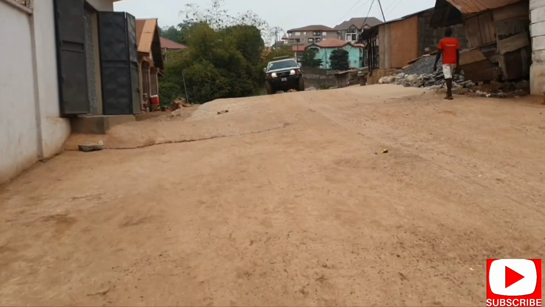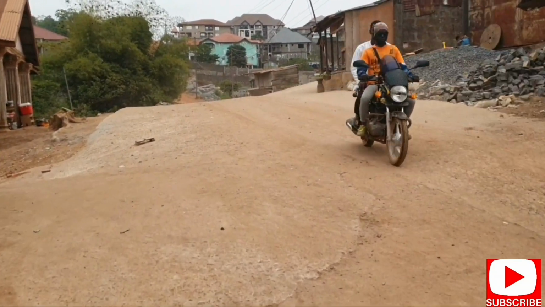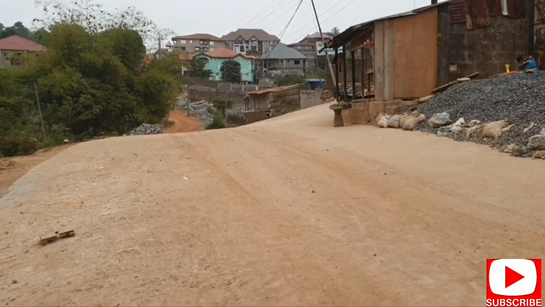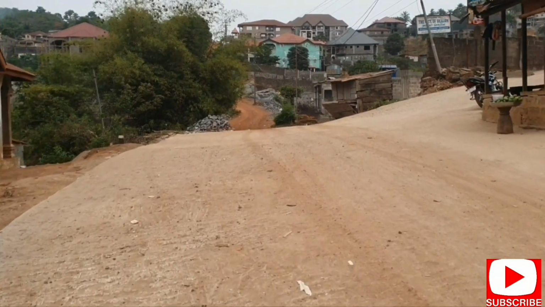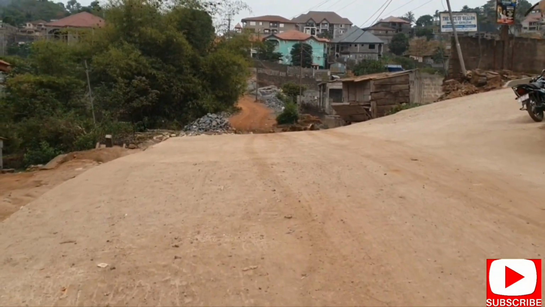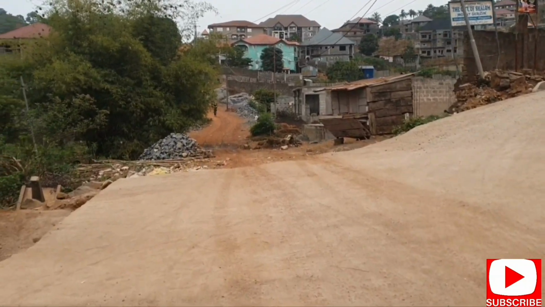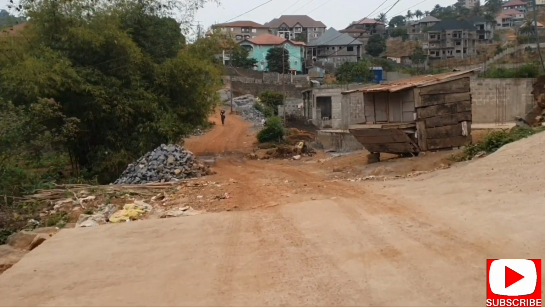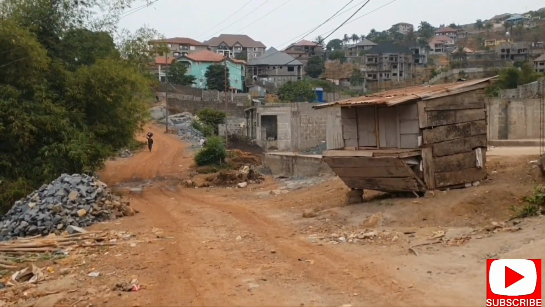As you guys are seeing, it is not tarred, this is concrete all through, but I think it only starts at this side and ends from the area where we started the walk up to this point. But we will continue as we explore further the inner sections of the Gloucester community.